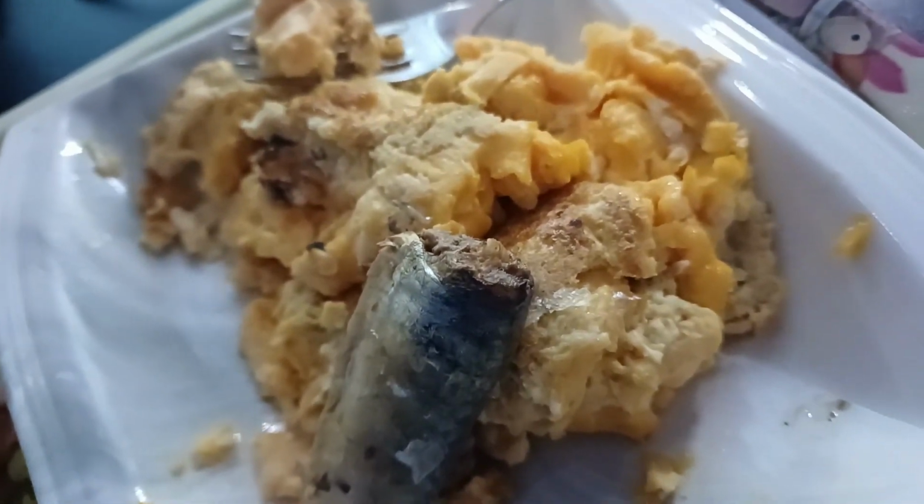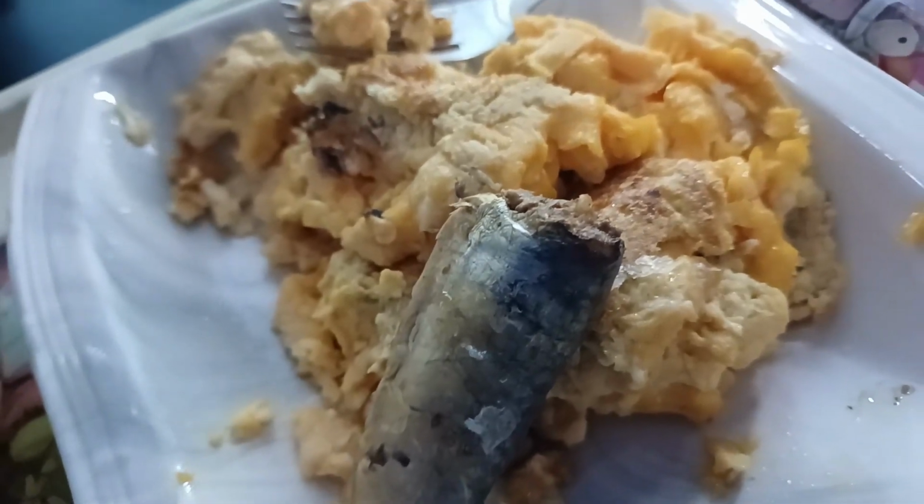Yo! Here's the meal. So we got some eggs, some sardines, some salad, and that's basically it. Let's get it done. And after this, I'm gonna meditate, I'm going to record, and then I'm going to edit and go to sleep. So yeah, let's go.